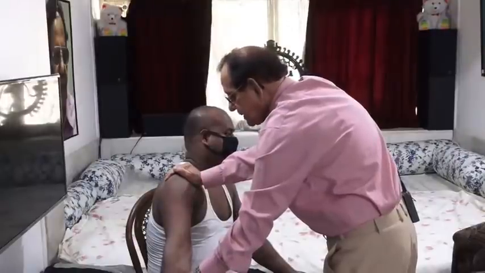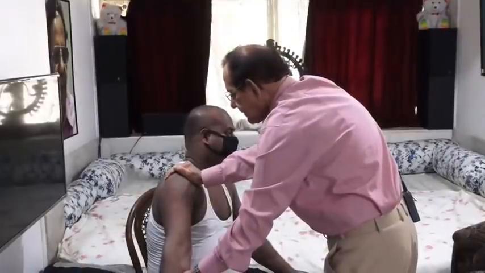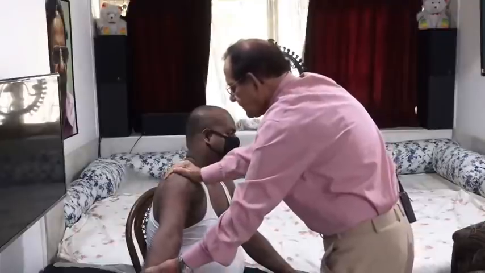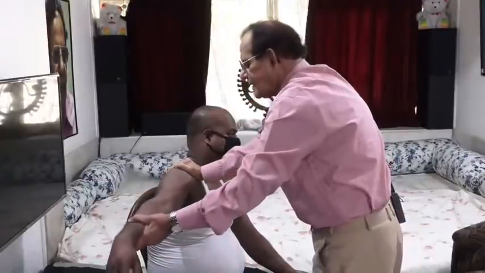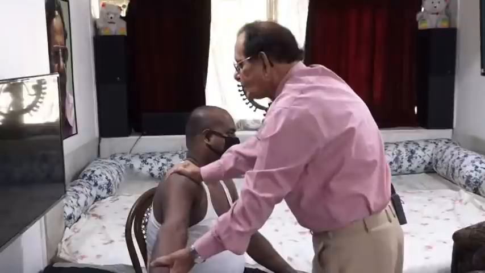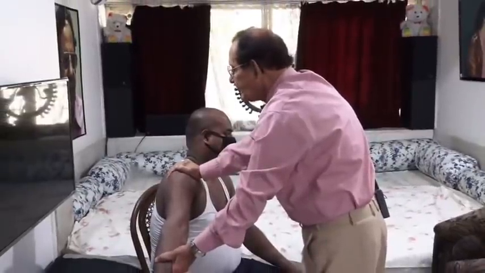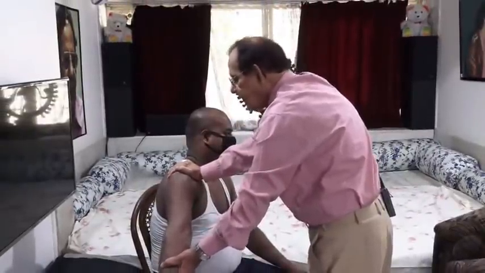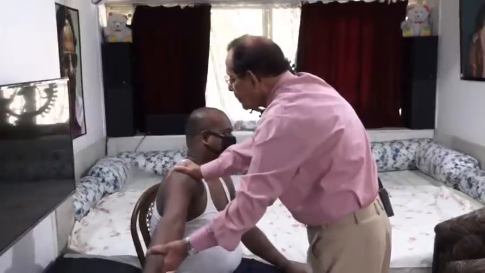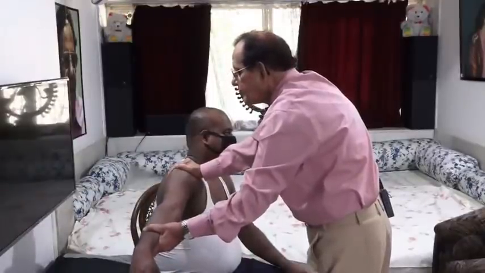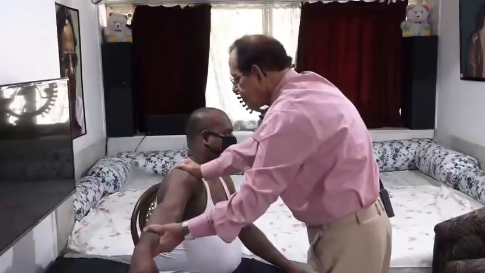There are patients you see in the clinic, you have been examining and you find they can't do more than this, but there is no pain. These are the patients of frozen shoulder who have not been treated well in the past, and the shoulder remains frozen permanently, which is bad.